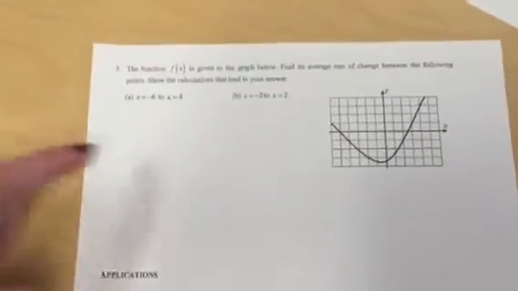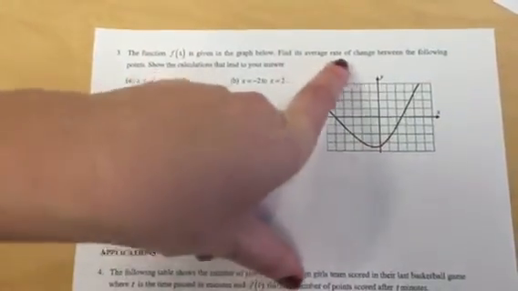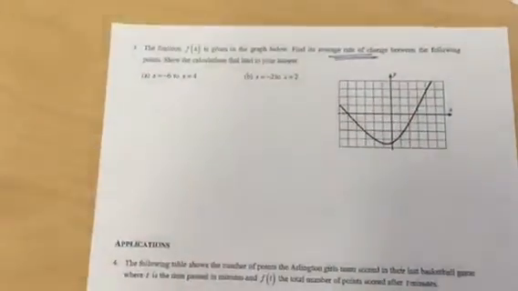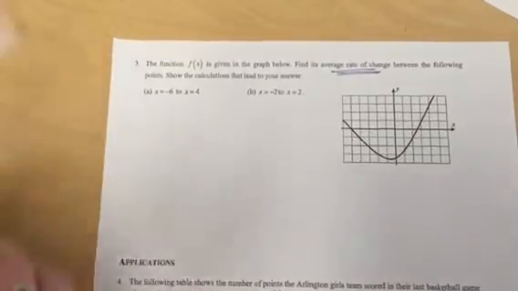Let's go to number 3. f of x is given in the graph below. Find its average rate of change. That still means slope. If I'm finding the slope, then I need two coordinates between the following points. So here's what we have to look at.